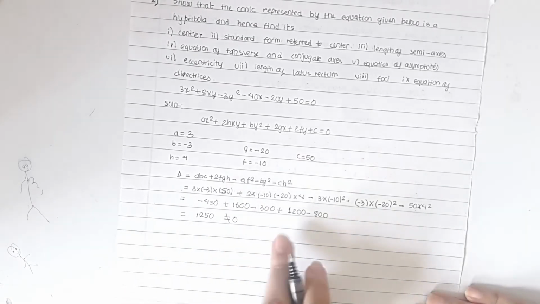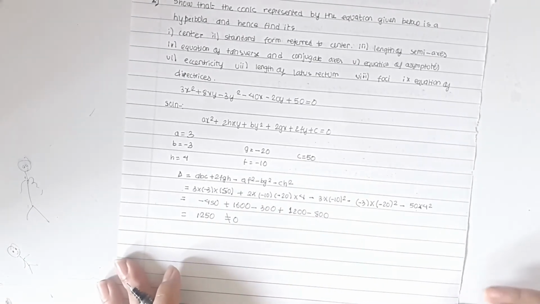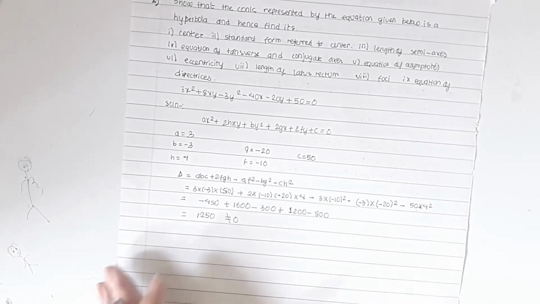Since it is not equal to 0, it can be either a hyperbola, parabola, or ellipse.